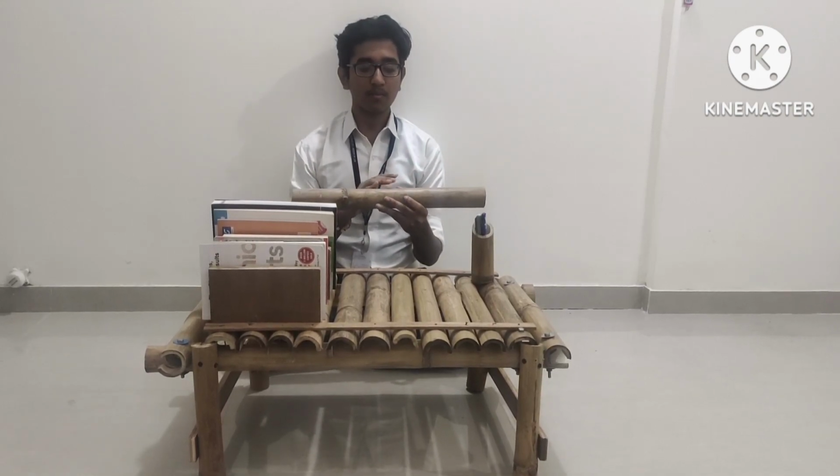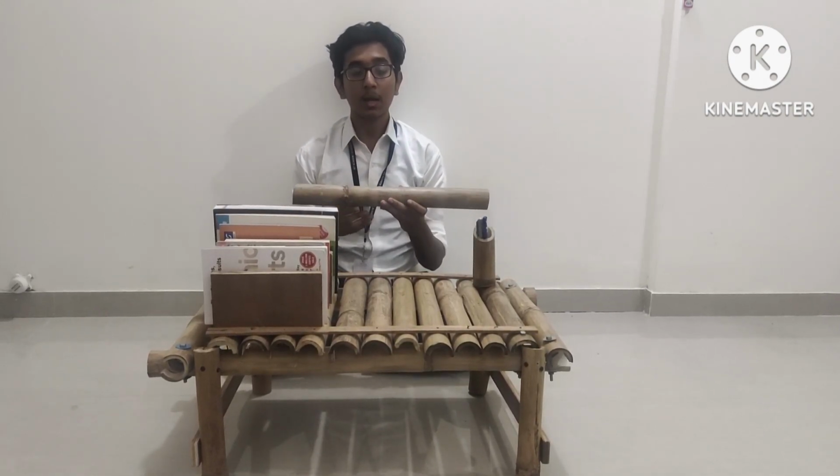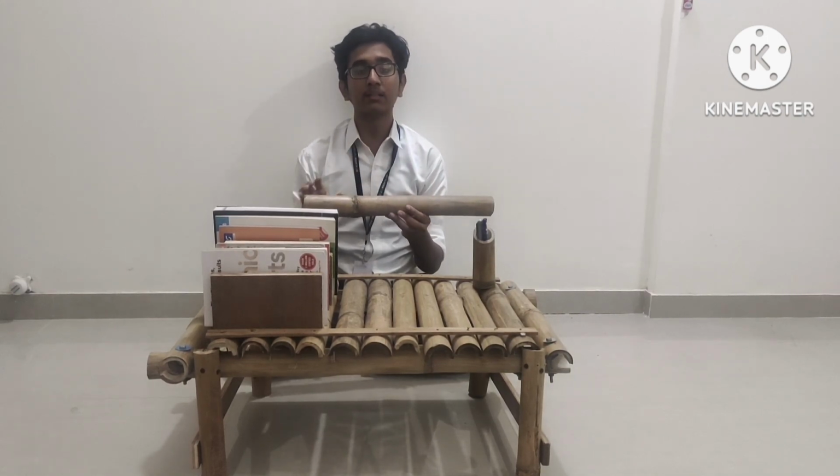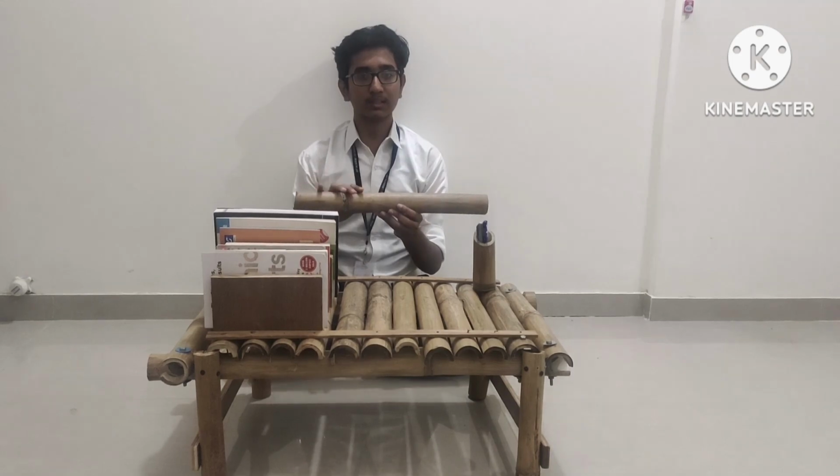Like this, many more kinds of joints were discussed, but we found that this joint was the most efficient and the strongest of all the joints.